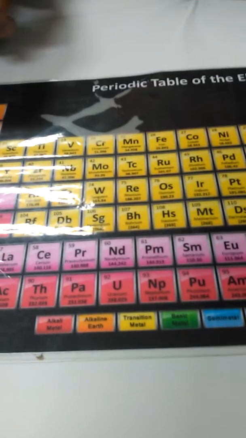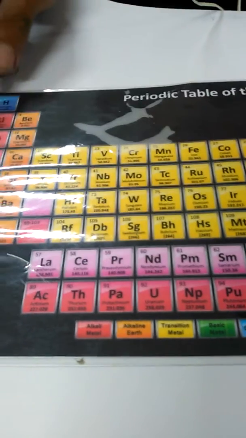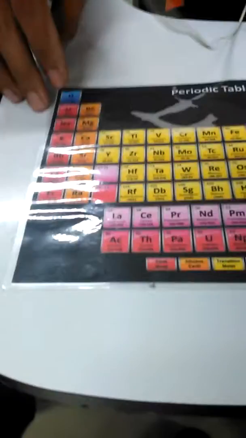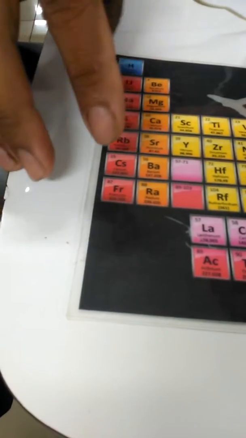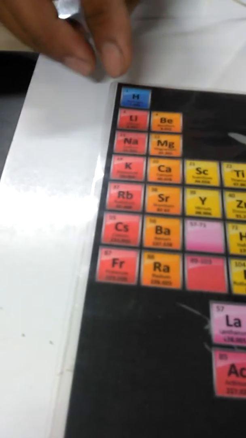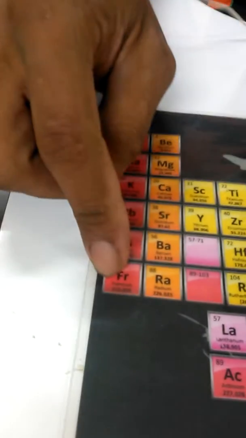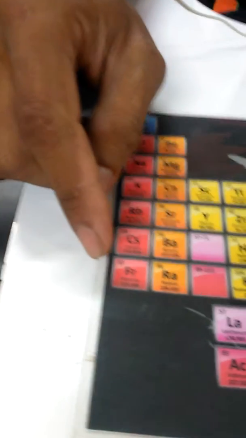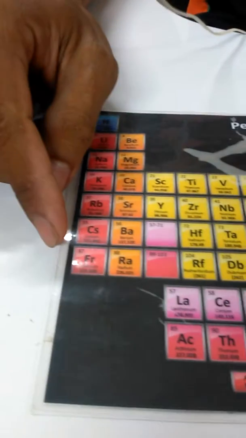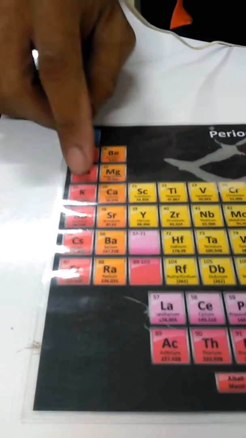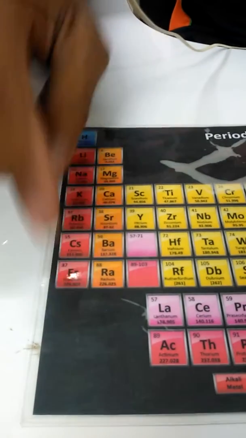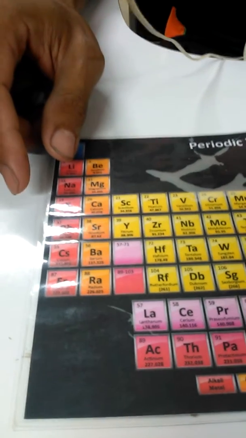And now we are going to read vertically, or according to the group or family. First, we are reading vertically from the left side. First, the alkali metals, from hydrogen until francium. They have 1 electron in the outermost shell: hydrogen, lithium, natrium or sodium, calcium, rubidium, calcium, and francium.